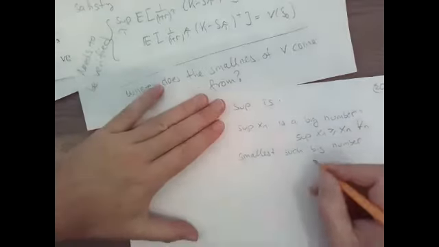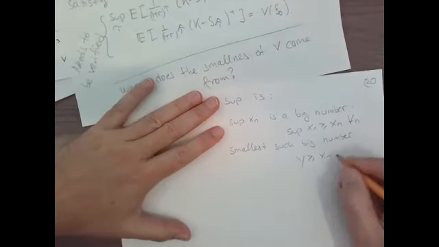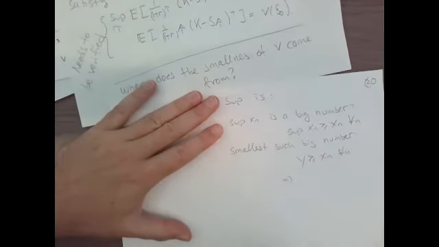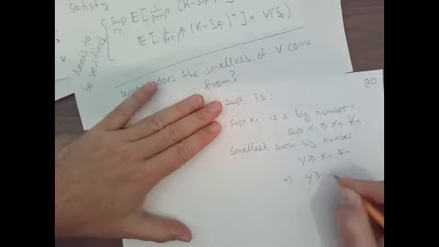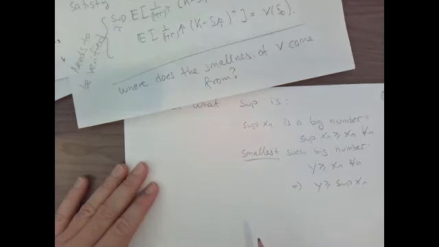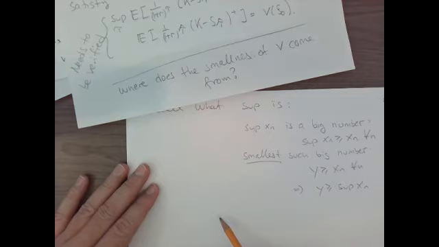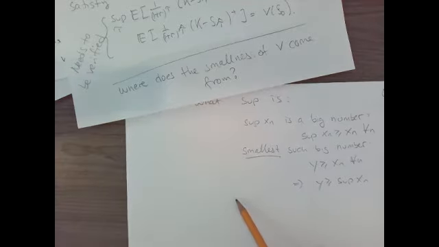In other words, if y is also a big number, then y is also going to be bigger than the supremum of xn. So it's this smallness property. This is ultimately coming from the definition of the supremum. Okay, so how do I justify that?